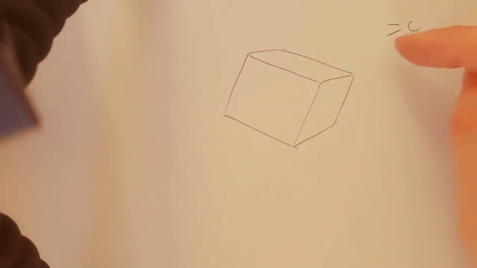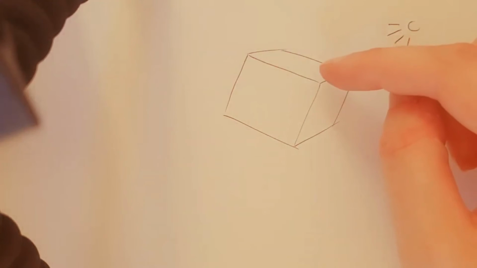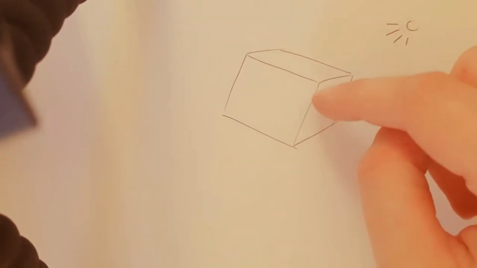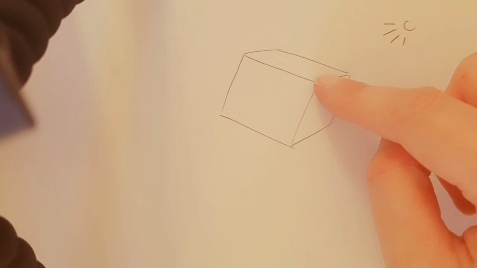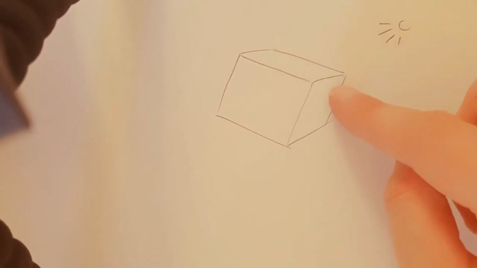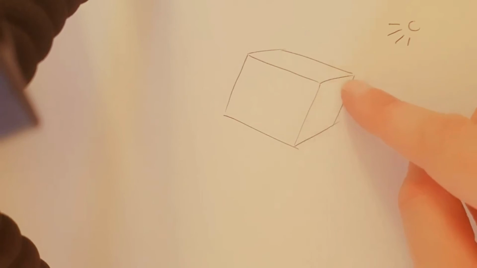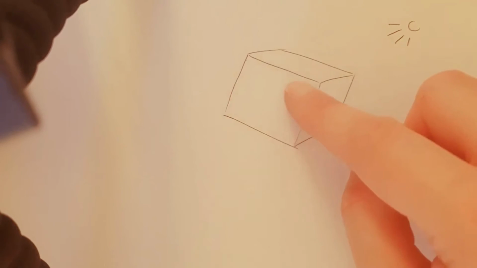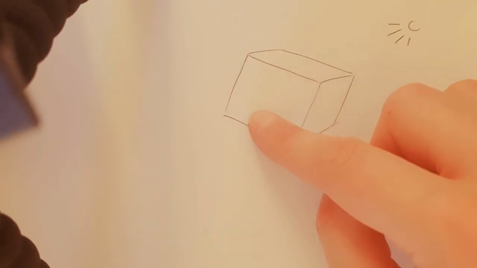So if your light is coming down onto this surface, it would be safe to say that of these three surfaces, this one would have the most light projected onto it, so it would be the lightest surface. I would then estimate that this side would closely follow because the light is going to be able to hit this side. And then by that science, this surface here is going to appear to be the darkest.